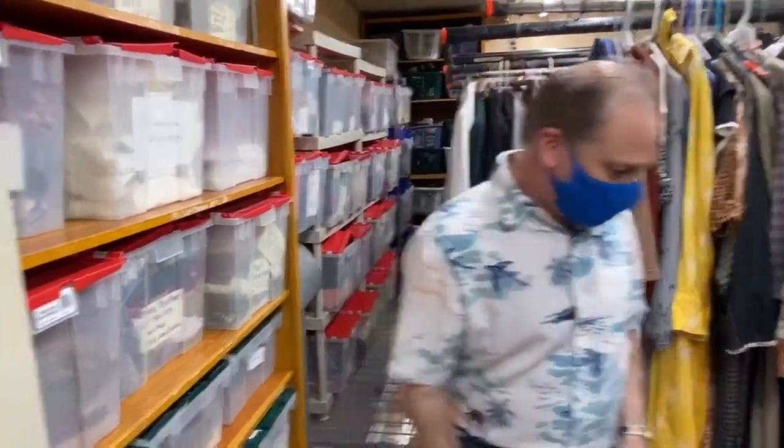Okay, so that's the costume shop. Now we're going to head down into the scene shop where we build our sets.